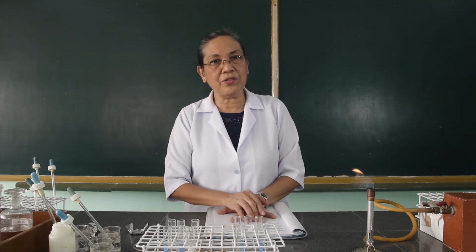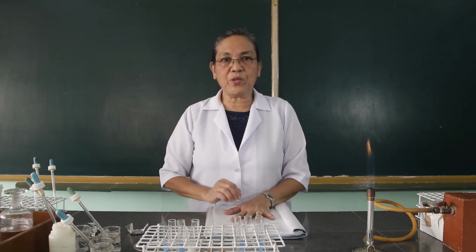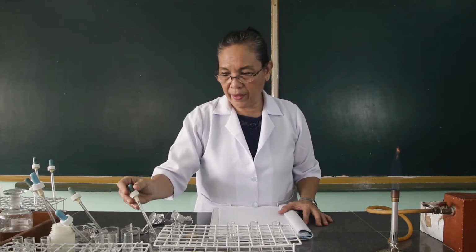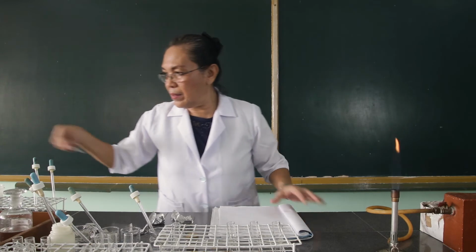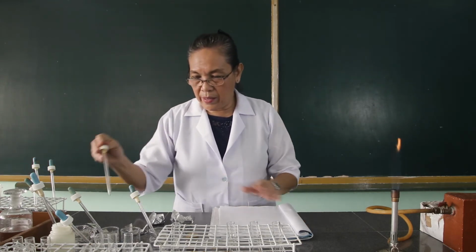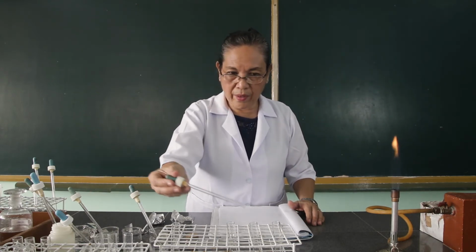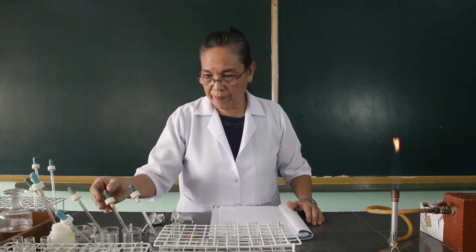The next procedure is we're going to add to the different ions barium, magnesium, calcium, and strontium 4 drops of potassium chromate solution. And I want you to observe. So let's get 1 ml of these solutions. This is barium chloride. This is calcium chloride. And this is strontium chloride.